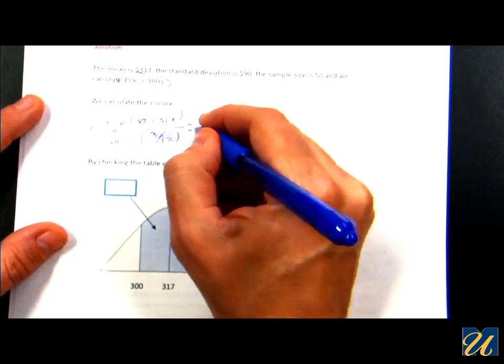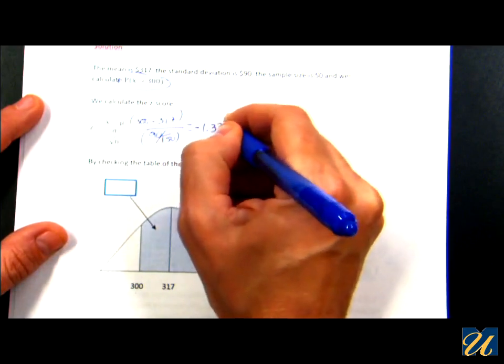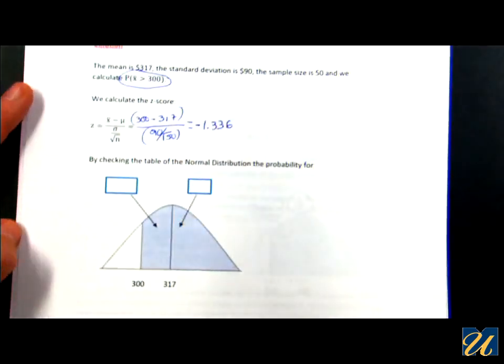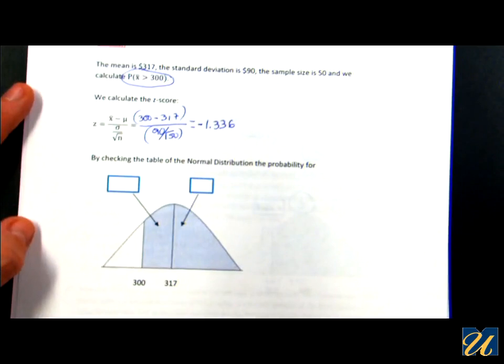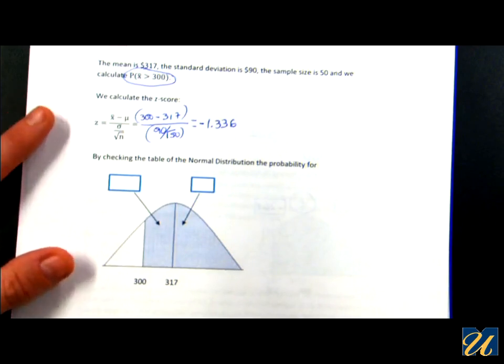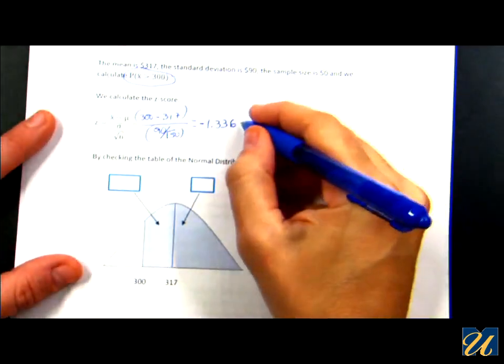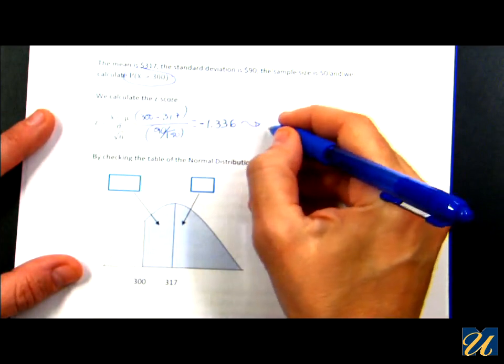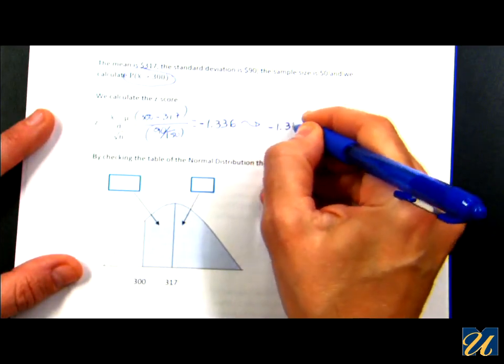So this is equal to negative 1.336. Now, we round to 2 decimals, so this is going to be negative 1.34.